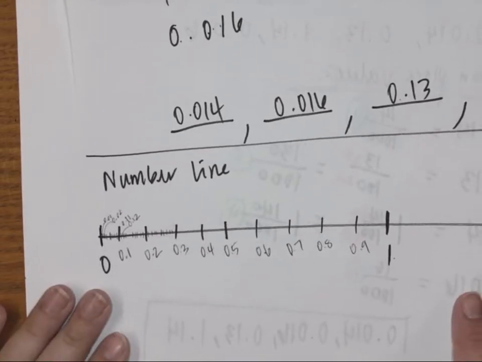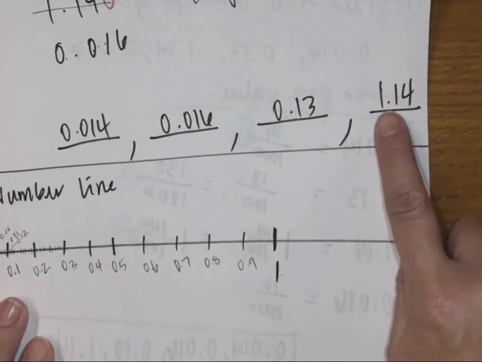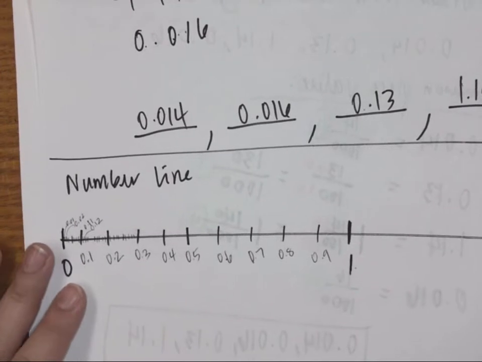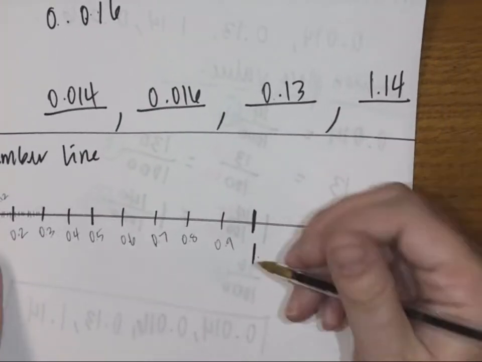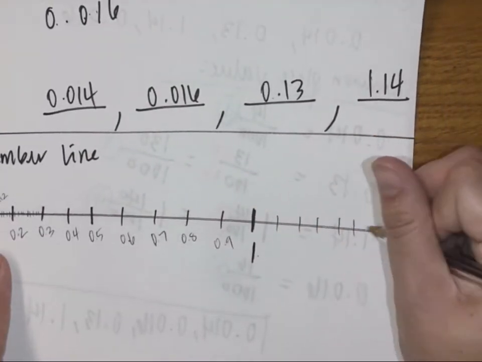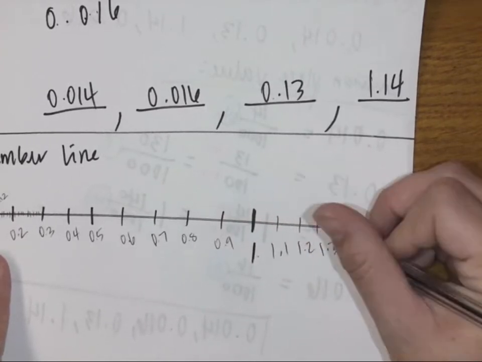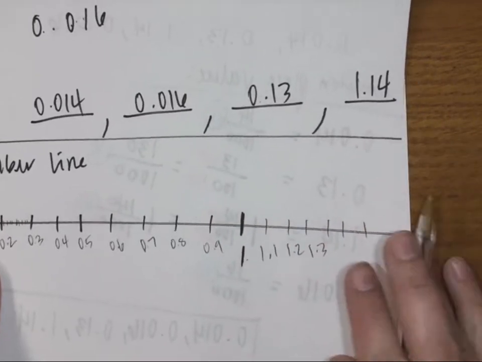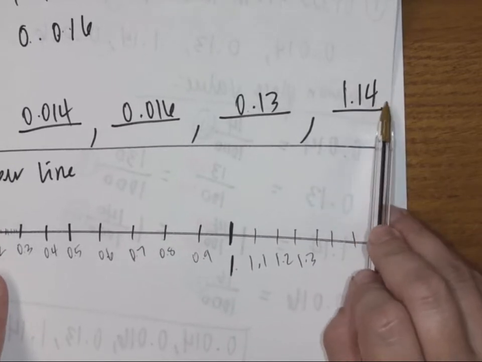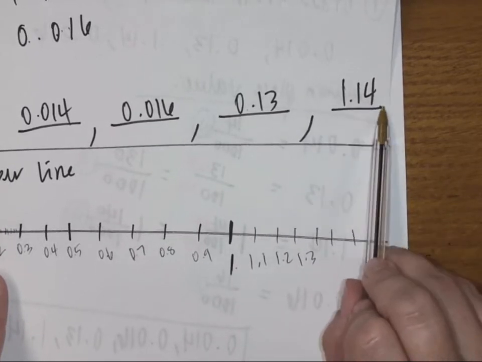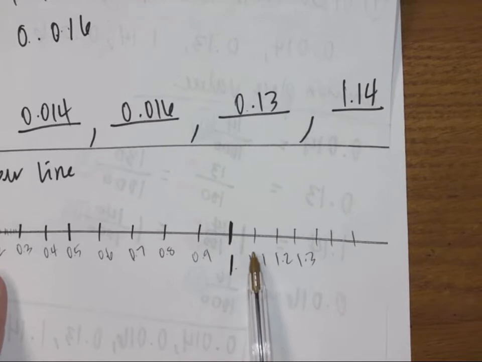So the easiest one to start off with is 1 and 14/100, because over here, if I kept on splitting them up, this would be 1.1, 1.2, 1.3, 1 and 3/10, 1 and 4/10. So 1 and 14/100, I think I said tenths a minute ago, 1 and 14/100 would be in between 1 and 1/10 and 1 and 2/10.